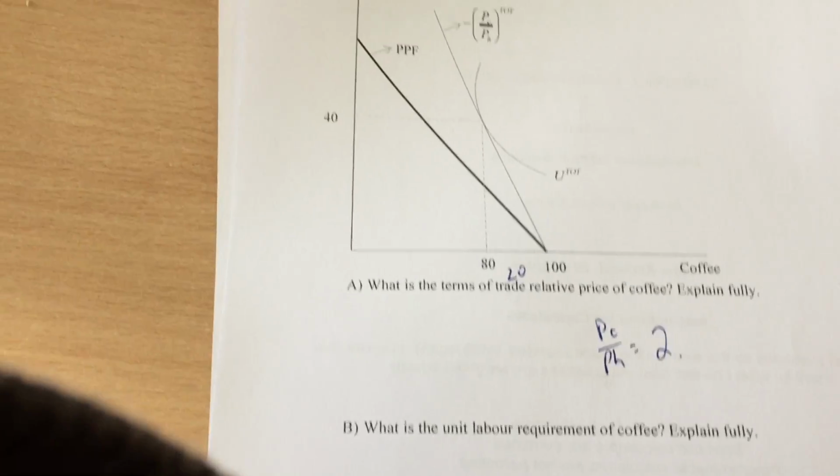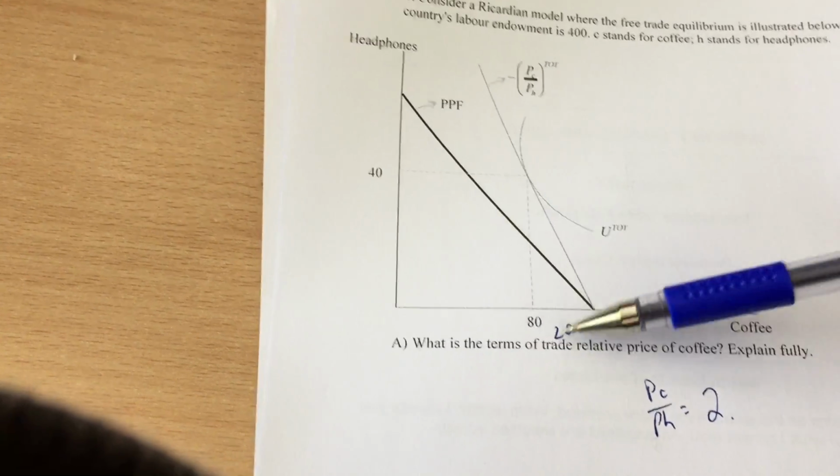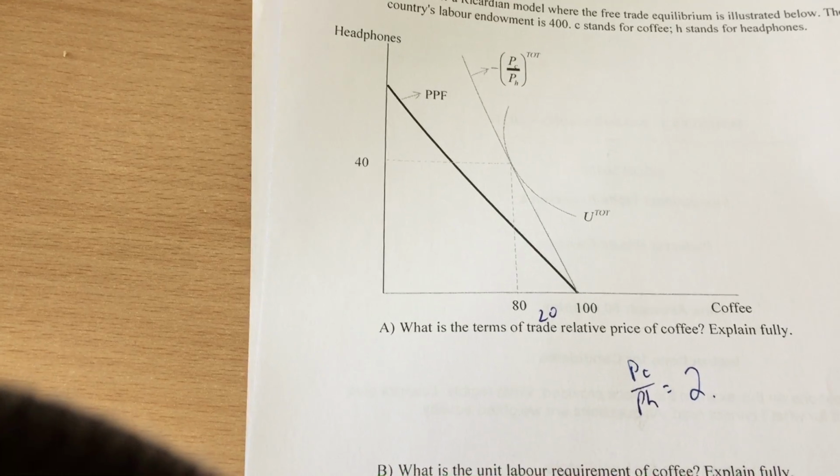You can sort of think about it this way. Gee, I'm giving away 20, but I get 40 in return. These must be twice as valuable. That's another way to think about that price as 2.